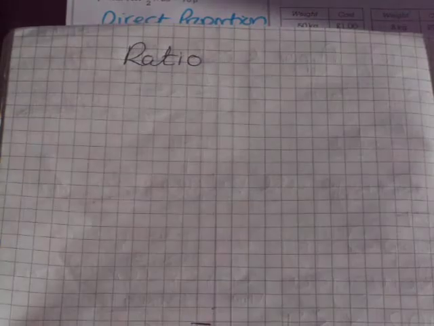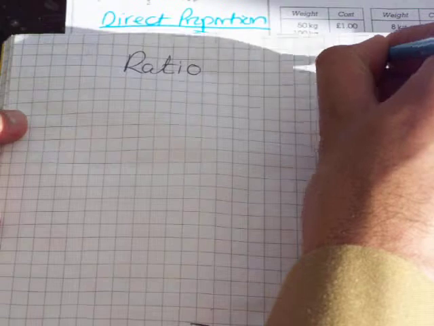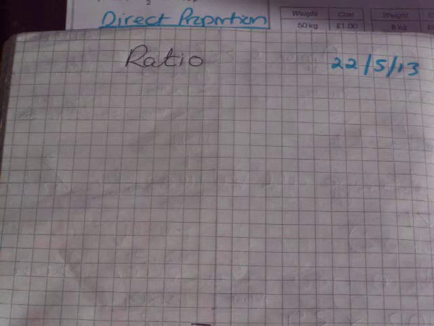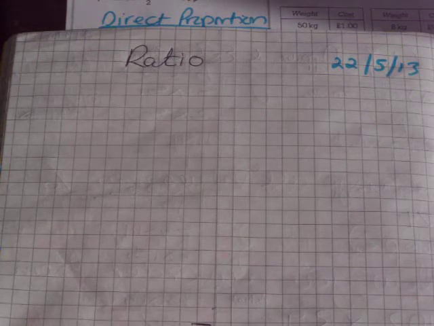Okay. Right, here we go. Today's date is going to be the 22nd of the 5th of the 13th. Let's choose a colour that's a bit brighter. Sorry. Right, let's get started.